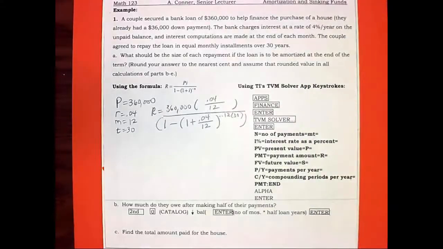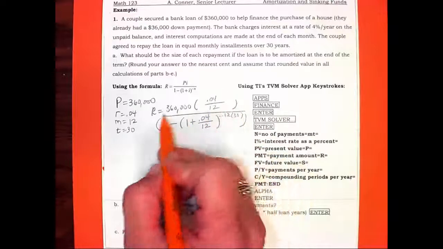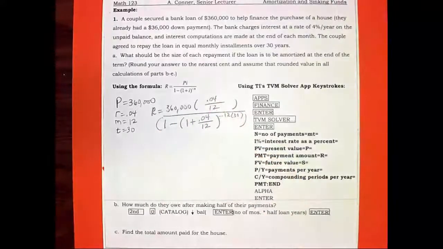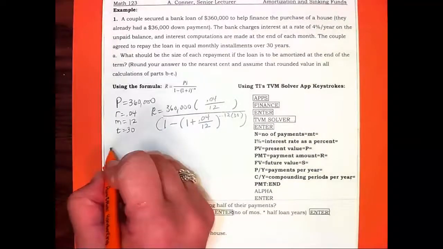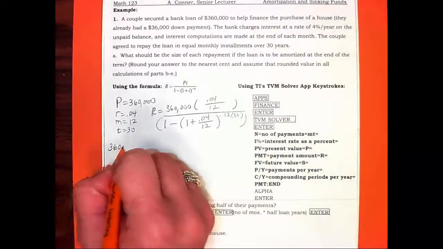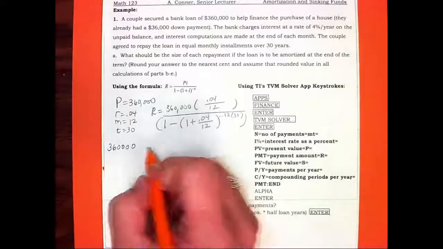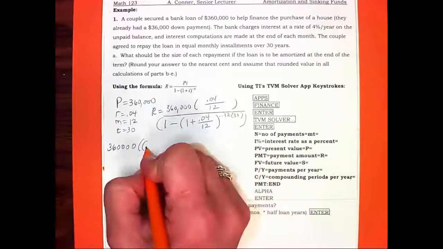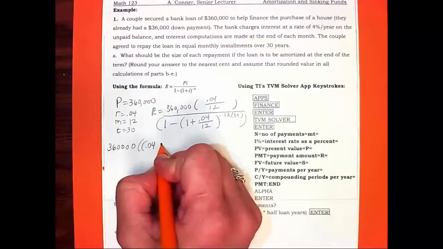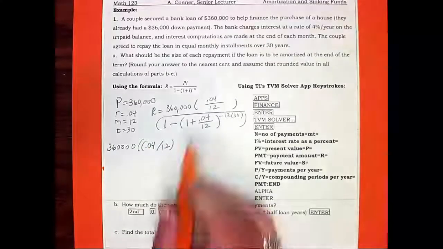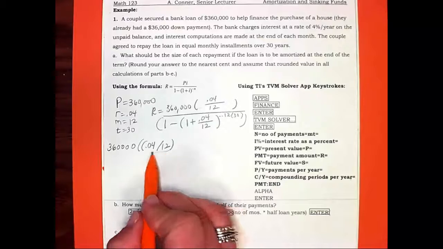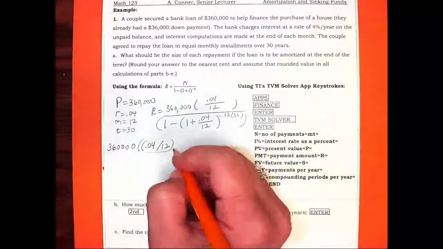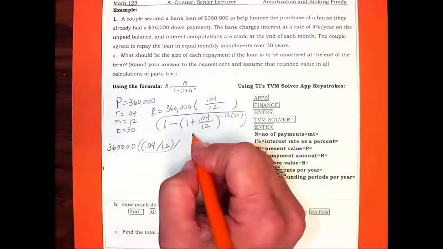I have to be really careful putting this one into the calculator. I would probably do all of this calculation first, and then multiply by 360,000, but you could put the 360,000 out front. That wouldn't really matter. So we're going to go 360,000 times everything. I have 0.04 over 12, so there's my first fraction in parentheses, and then divided by the entire denominator.